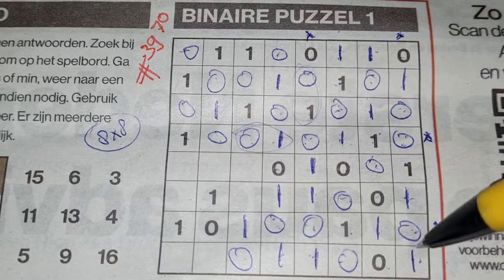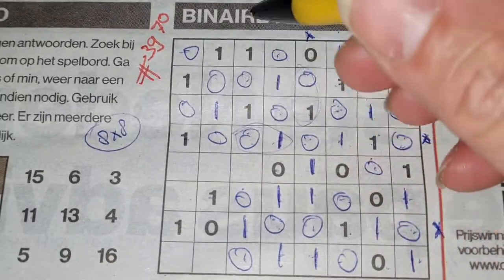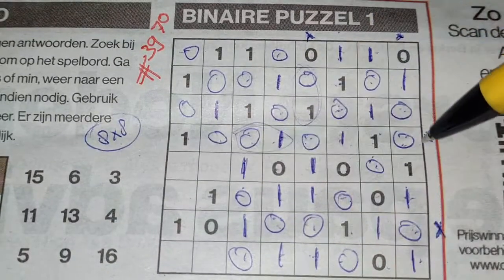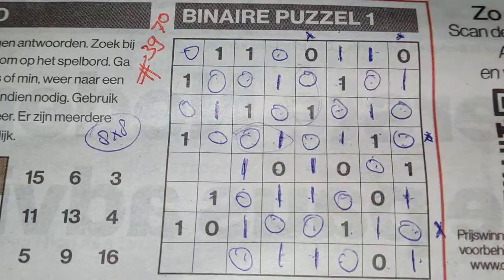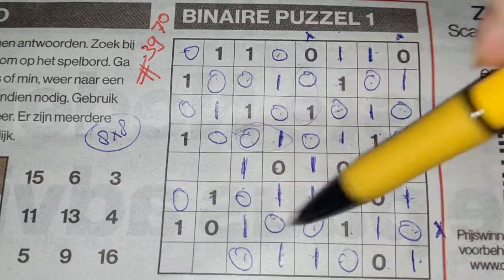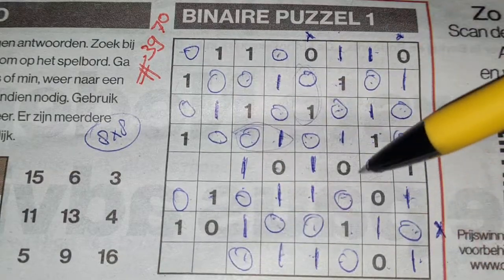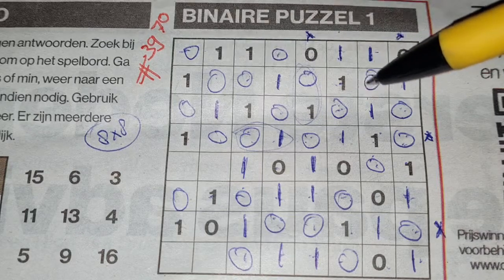Then between two ones comes an O. 4 O's we have here, so the rest are ones. 4 ones we have here, so the rest are O's. And the last two columns, or the last two rows, let me see. Will be difficult.